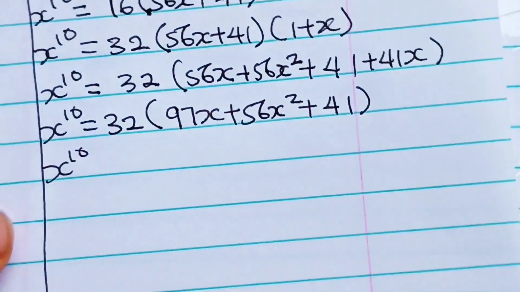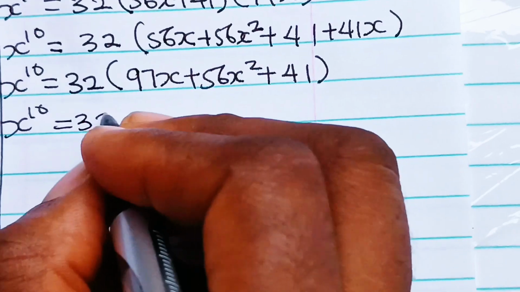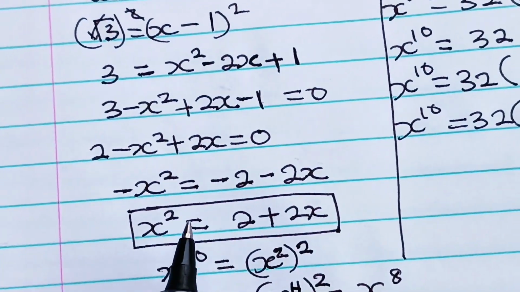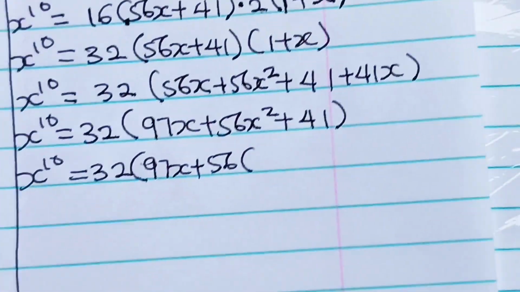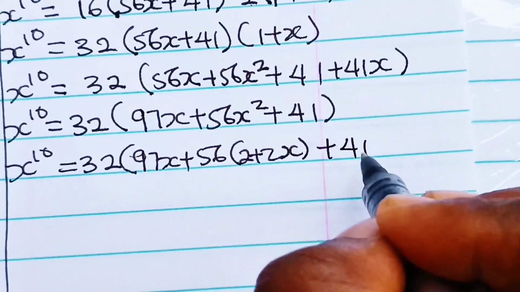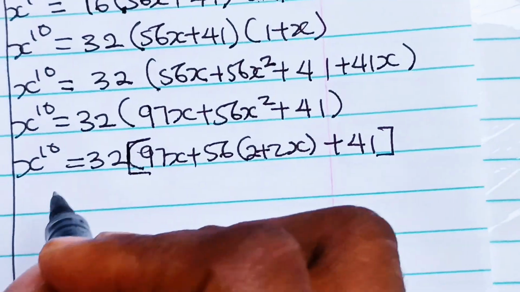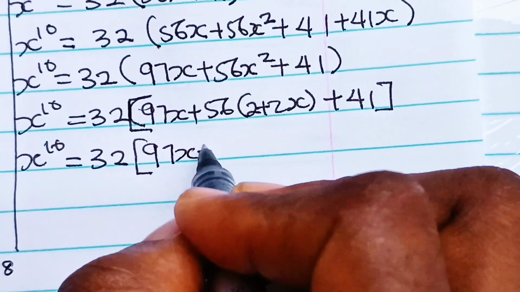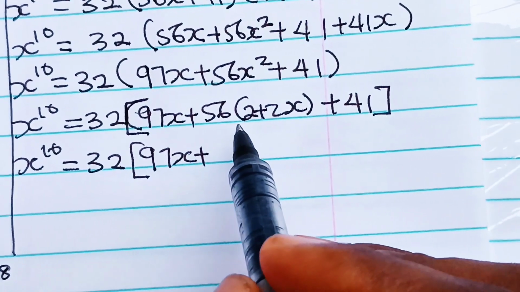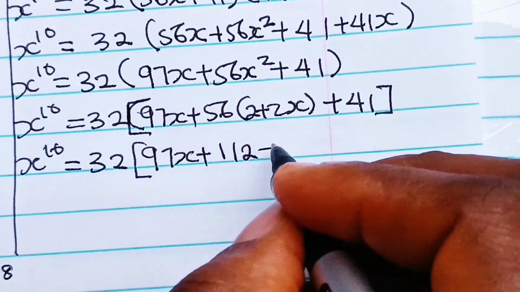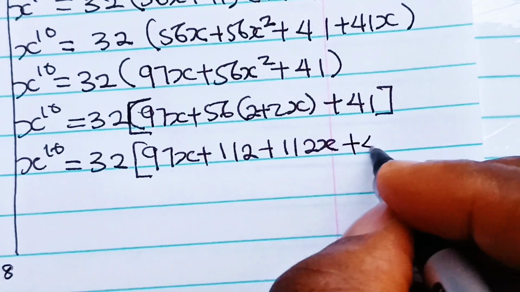So we have x to the power of 10 is equal to 32 brackets 97x plus 56. Recall that our x squared is equal to what? Our x squared is equal to 2 plus 2x. So that is exactly what we are going to write here: 2 plus 2x, then plus 41. Then x to the power of 10 is equal to 32 into 97x plus, now 56 times 2 will give us 112. Now 56 times 2x will still give us the same thing, but we are going to add x this time, plus 41.